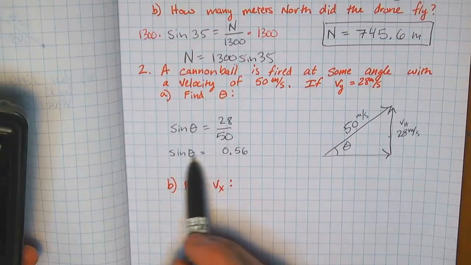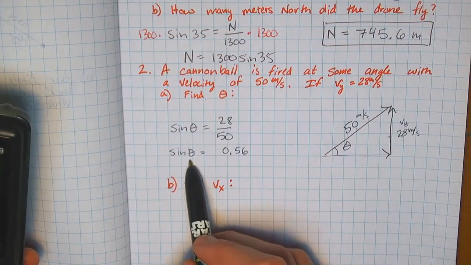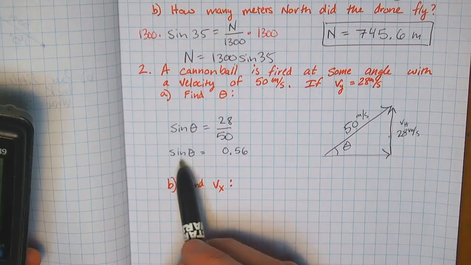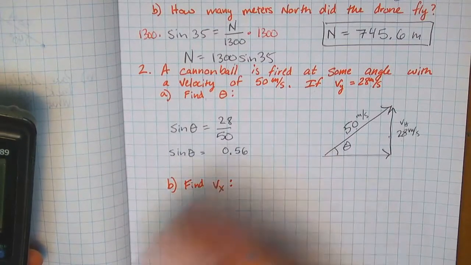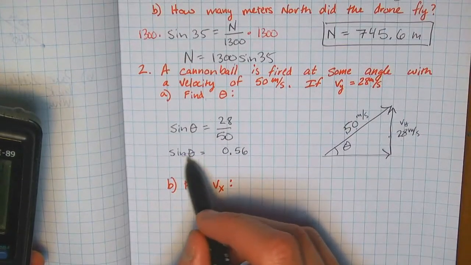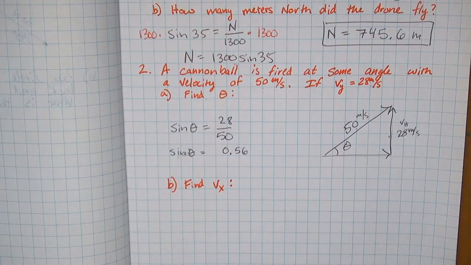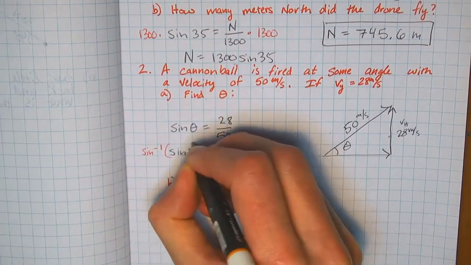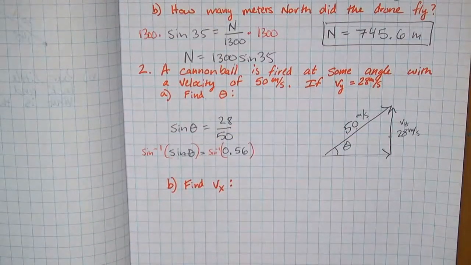So here's how you handle this. You have sine theta is equal to 0.56. So you're trying to get at theta. What you need to do is unsign theta. Theta has been signed, so you need to undo that. In the same way that if you had two numbers that are multiplied together, you divide them, or two numbers that are added together, you subtract them to undo it. We have theta, which has been signed. We need to unsign it, and the way that you unsign something is you inverse sine it. And whatever you do to one side, you have to do to the other. That's just how math works. So we have to inverse sine both sides.